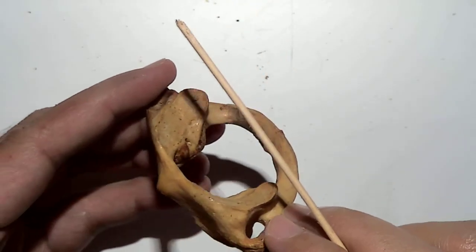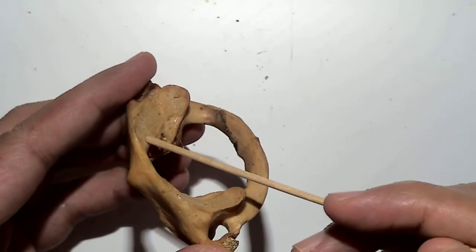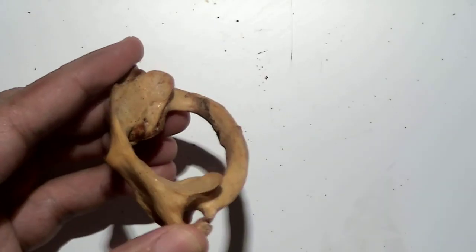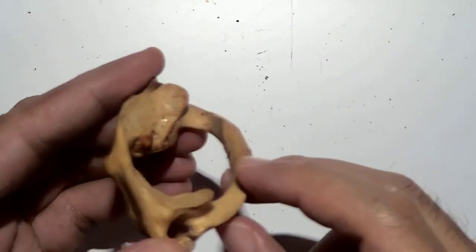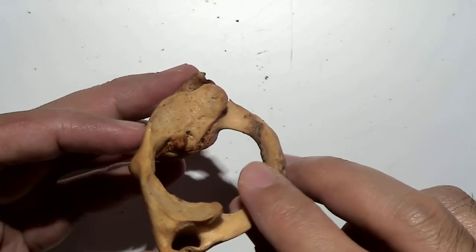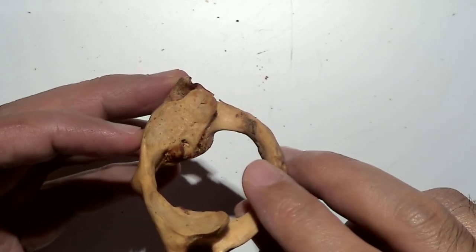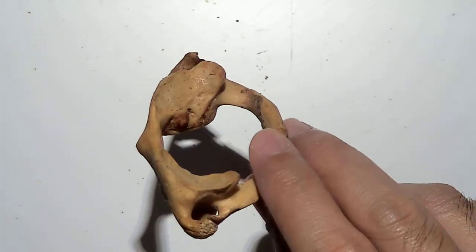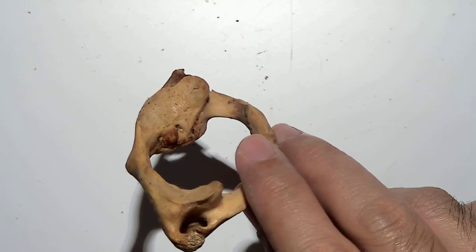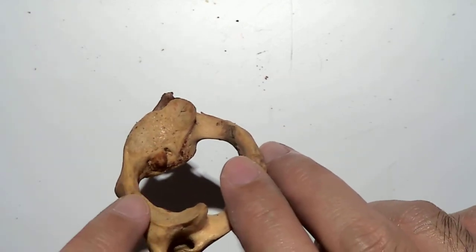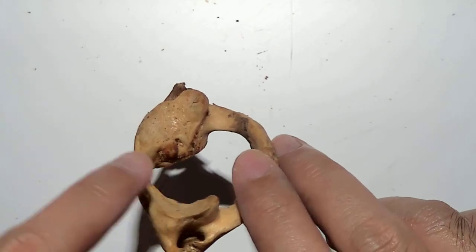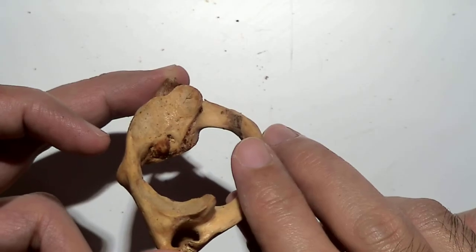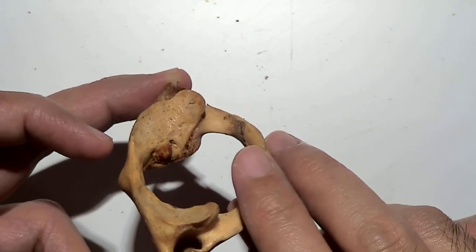Since this is the first cervical vertebral bone, what's resting on top of this will be the skull already. So you have deeply concave articular surfaces here. That's where the occipital condyles will rest on. Occipital condyles are bony protuberances, part of the occipital bone of the skull. The occipital condyles will form the atlanto-occipital joints with these articular surfaces.